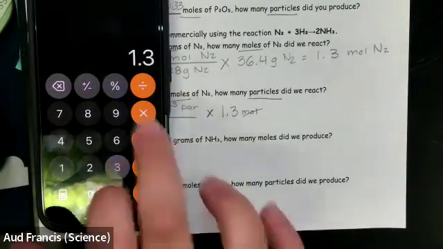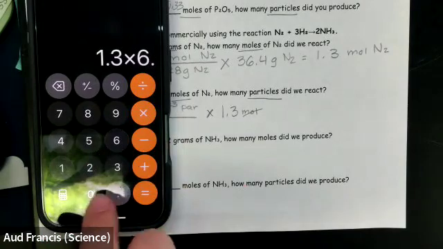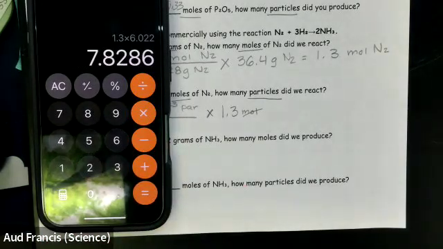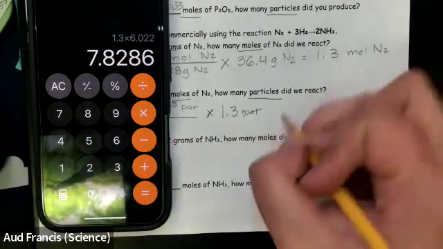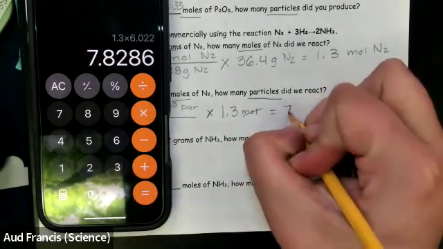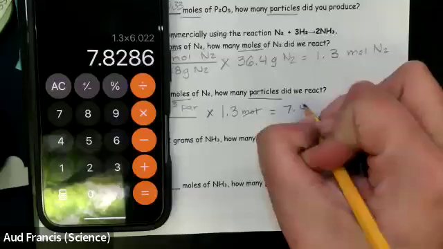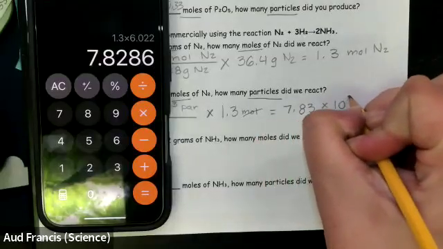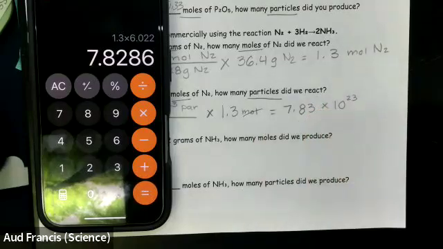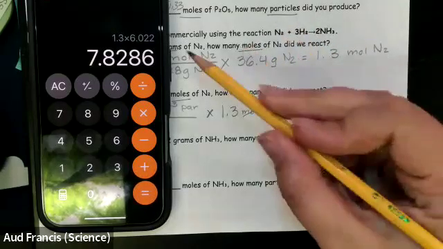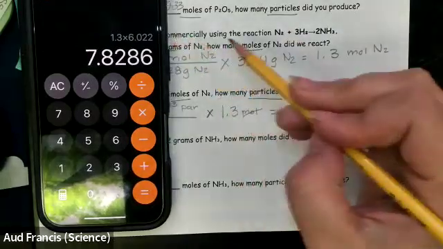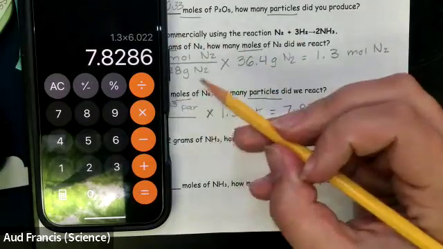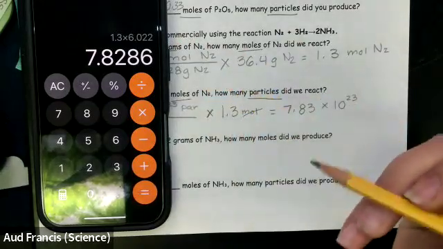So 1.3 times 6.02 gives me 7.83 when I round here. So 7.83 times 10 to the 23rd power. Again, I'm not multiplying in that times 10 to the 23rd because it's just easier to write it than to have to plug it into the calculator to just get the calculator to spit it back out at me.